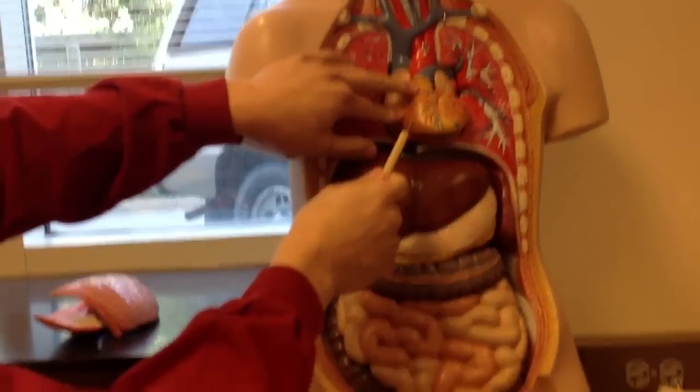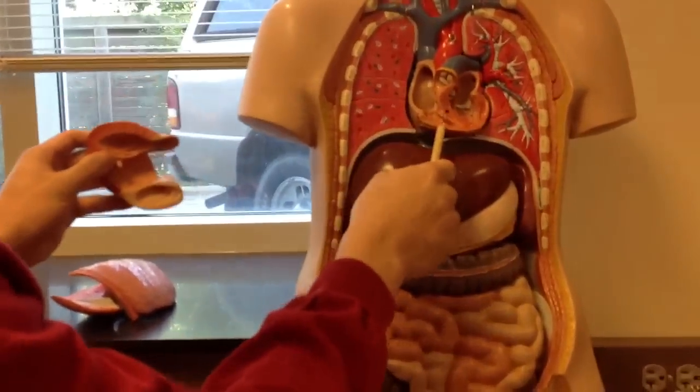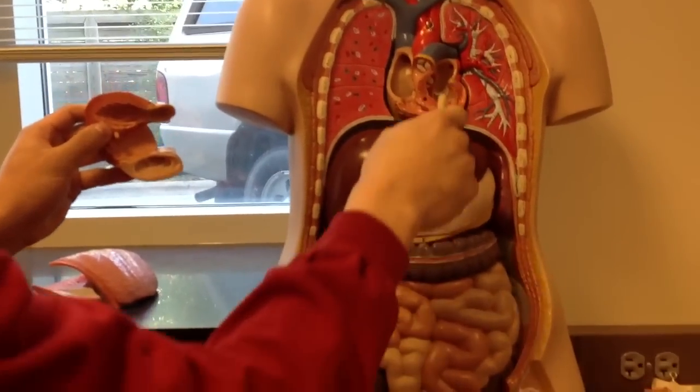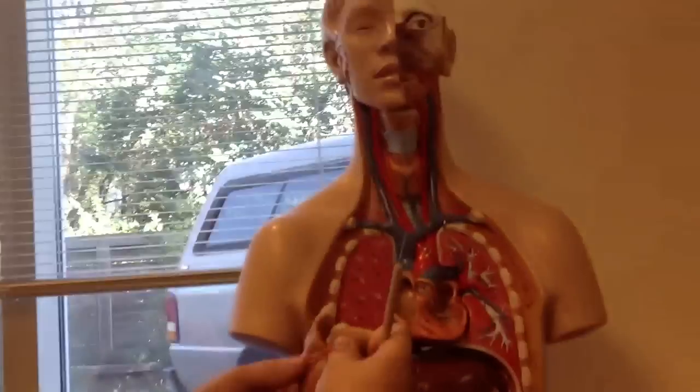So on the outside layer we have the epicardium. The middle layer we have the myocardium, and inside here we have the endocardium. No, that's the trabecular cardium.